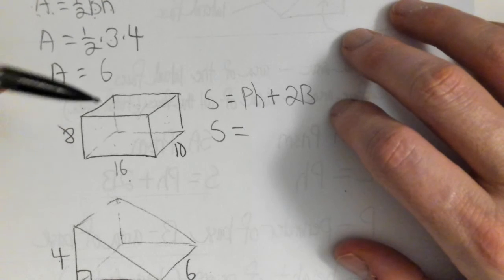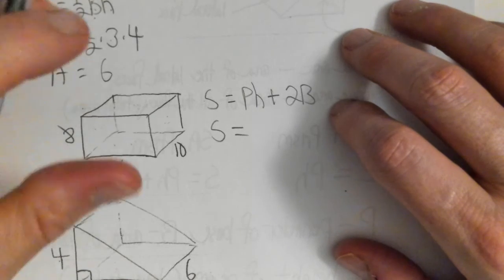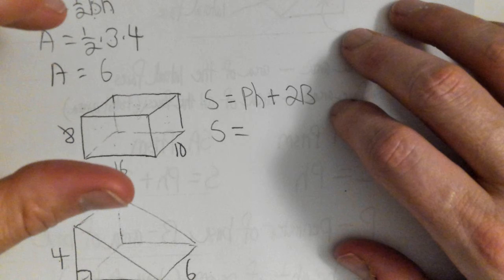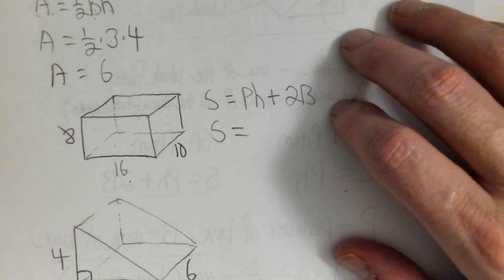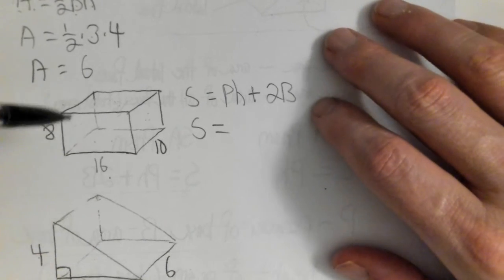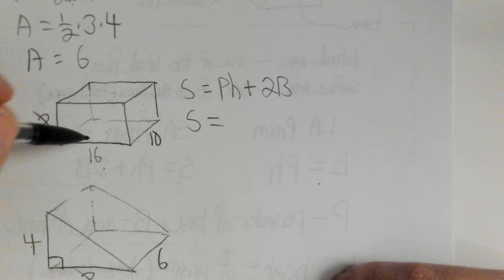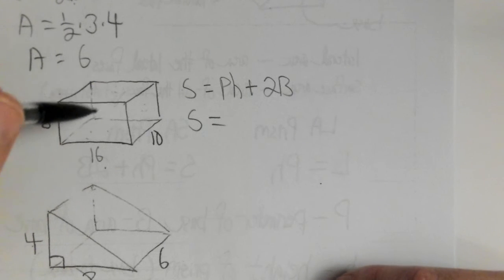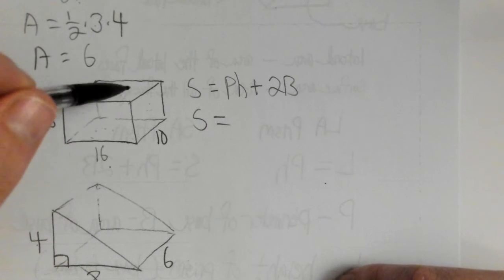If they ask you for lateral area, you would get different lateral areas based on which two you used as the bases. But if they ask you for lateral area of a rectangular prism, they should specify which two sides to use as your bases. All right? But in this case, we have our choice because we'll get the same answer. Let's just use the front and the back as the bases like we did in the last one.